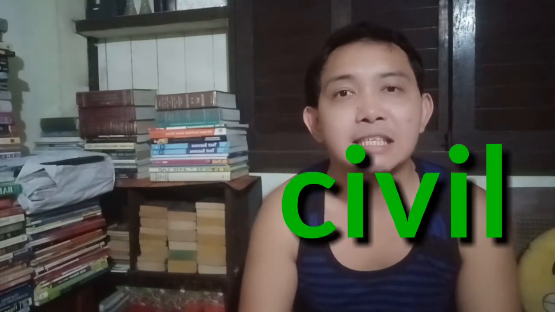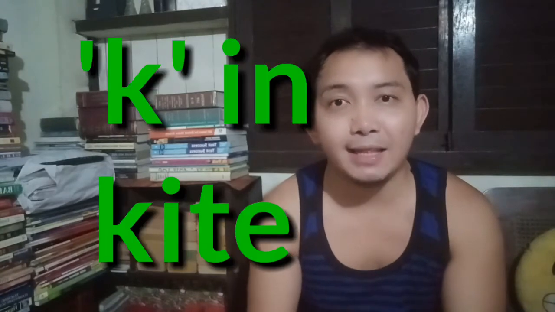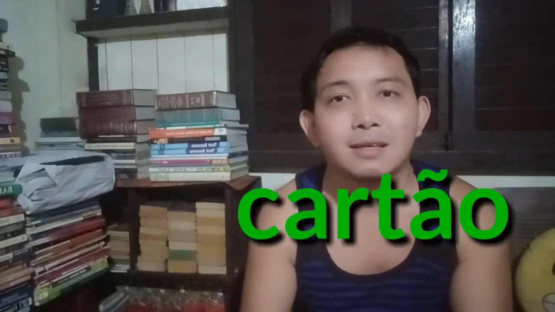The third letter in the Portuguese alphabet is the letter C. It has two sounds. The first one is that it sounds like the letter S in Saturday if followed by either the letter E or the letter I. Examples are cenoura, cidade, celular. On the other hand, it sounds like the letter K in kite if followed by any other letter except the letter E or the letter I. For example, casa, corrente, cartão.